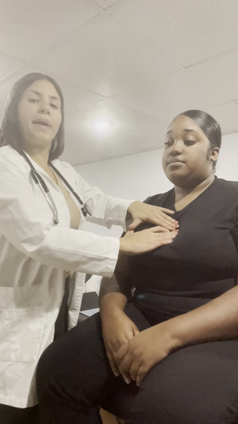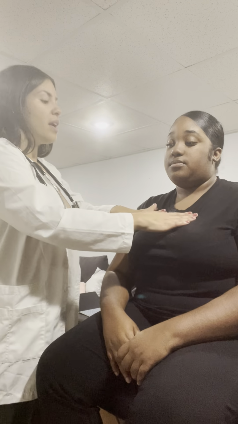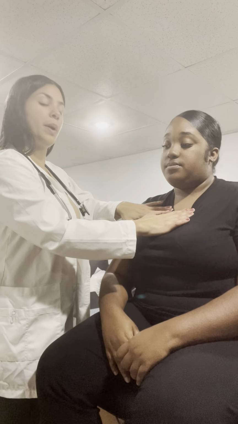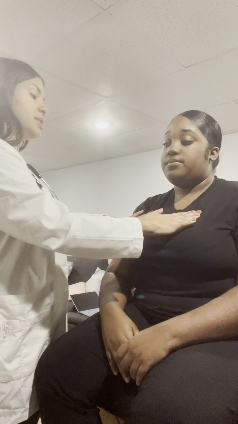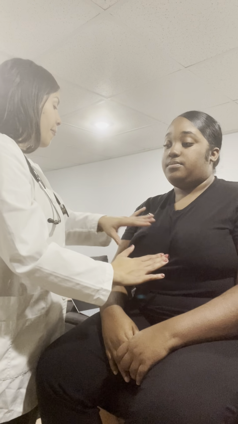Okay, so with the palpation, we're just looking to see if the patient is experiencing any pain, which may indicate any trauma to the rib cage, any trauma to the lung. And she verbalized there is no pain. There shouldn't be any pain when we palpate our patient's chest.